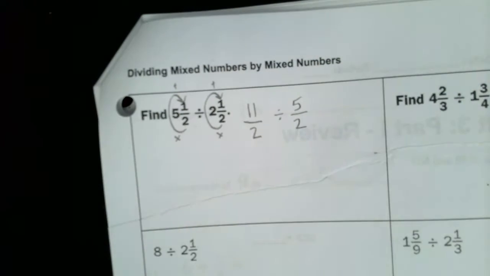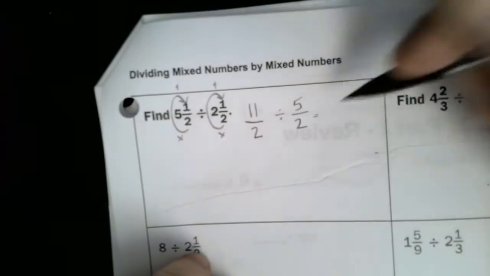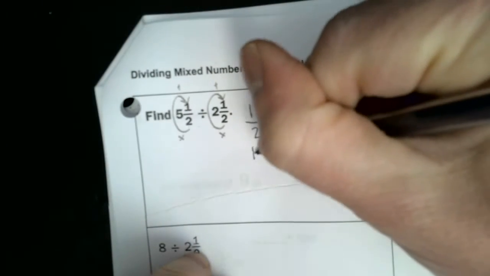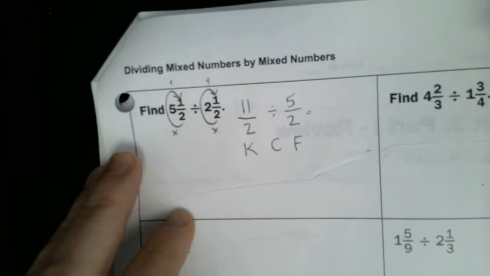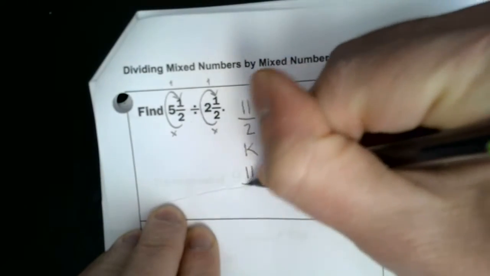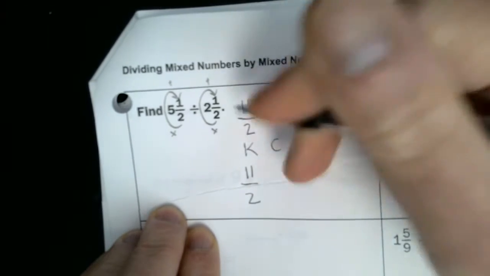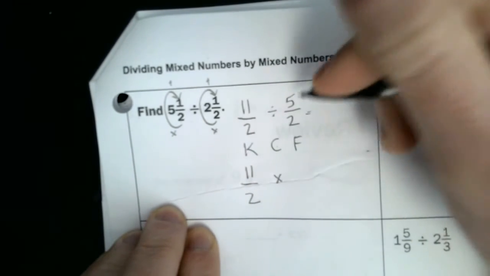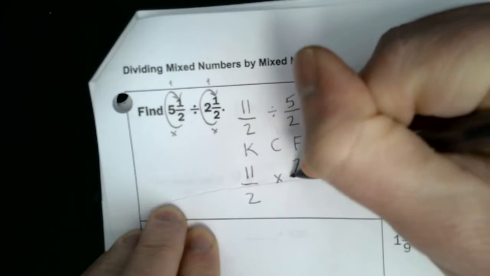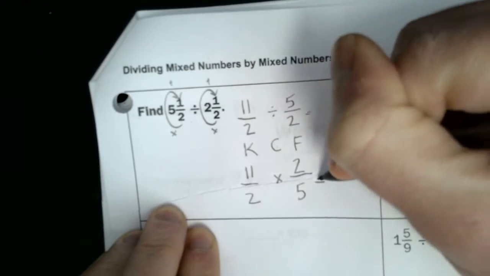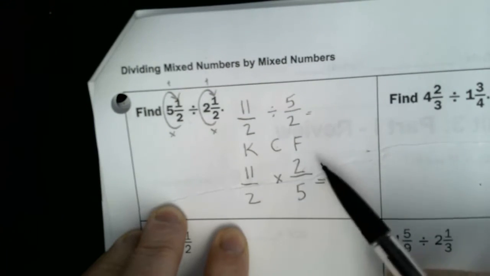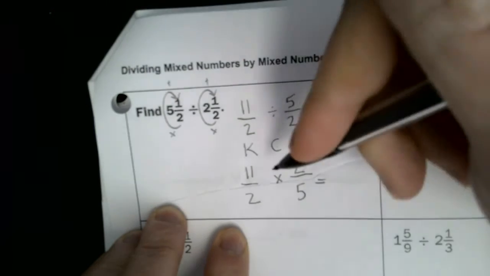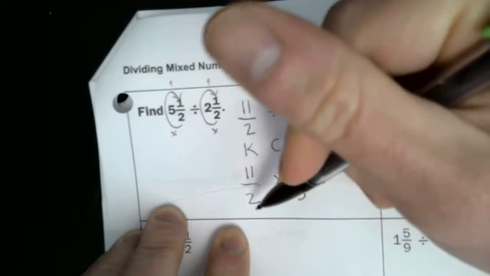So again, we're rewriting it as a division problem. Then we're going to keep, change, flip. Okay, we're going to keep the first fraction, change the division to multiplication, and then flip it. The reciprocal would be 2/5. Now we're in luck. We are in luck here because if you look diagonally, we can simplify. Remember, you can only simplify with multiplication problems. So I can divide 2 and 2 by 2.